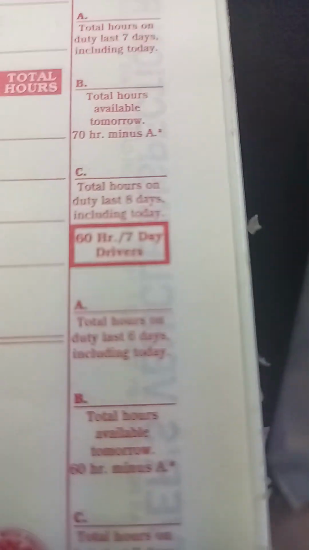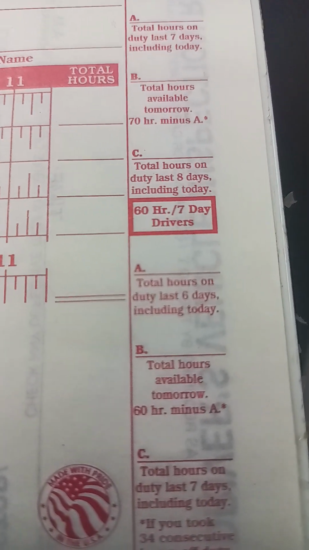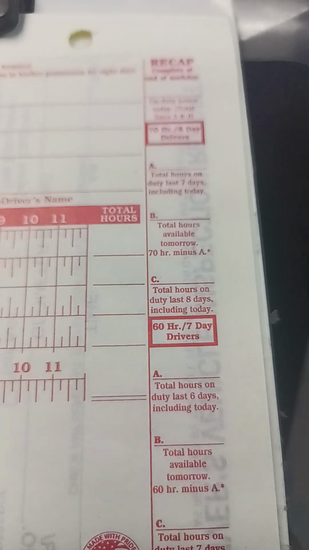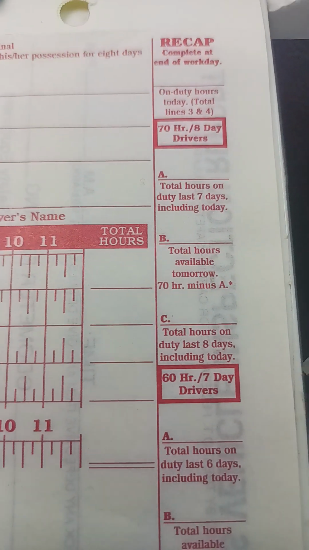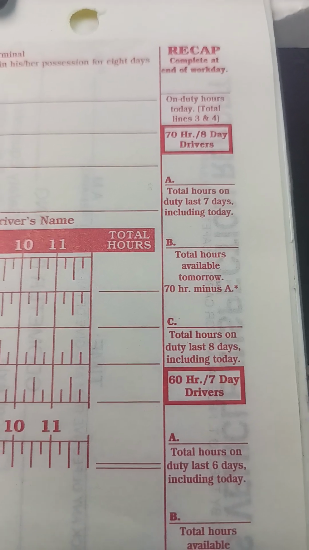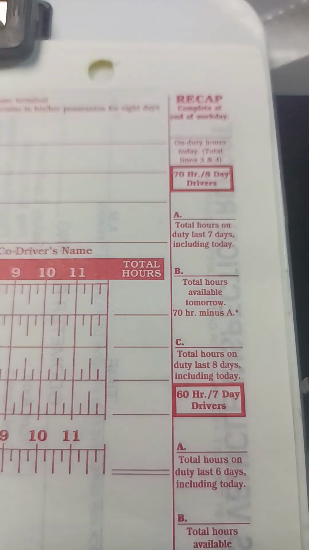Down at the bottom of that recap hours is your 60-hour rule for the 7-day rule. That's for local drivers and stuff like that. 70 hours in the 8-day log is for your OTR drivers. You know, OTR drivers, you go by an 8-day log.